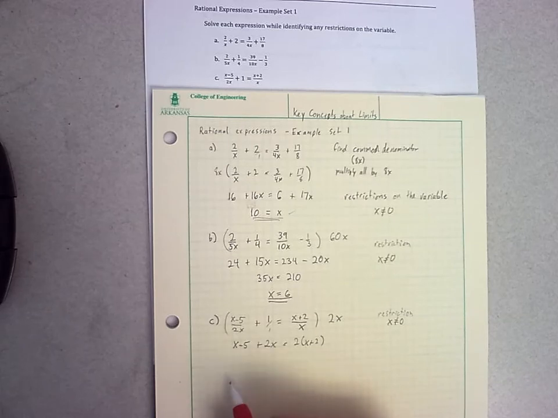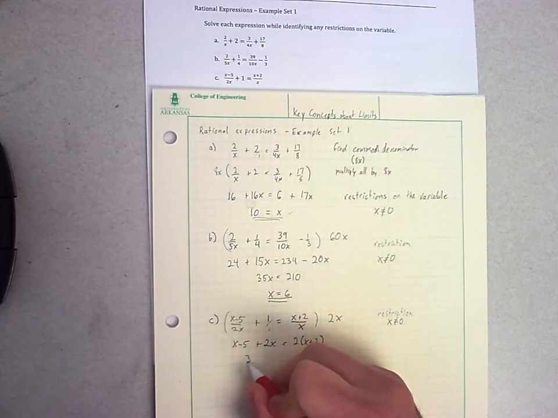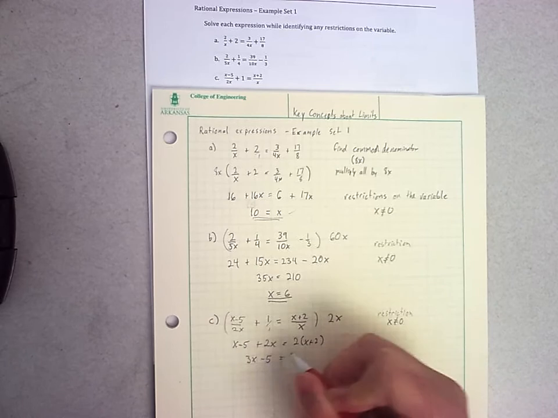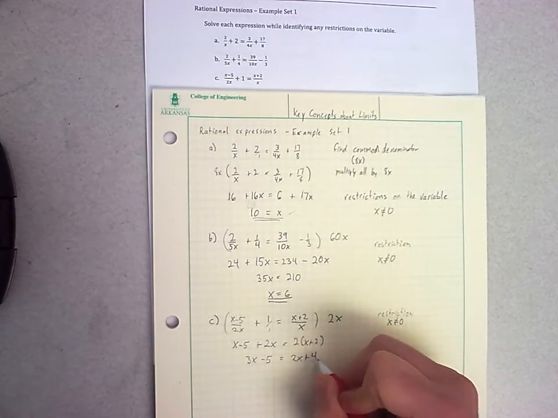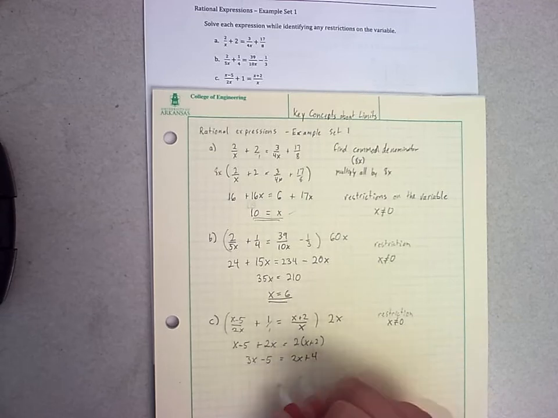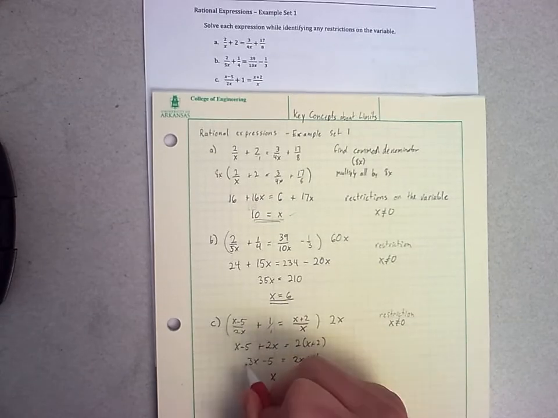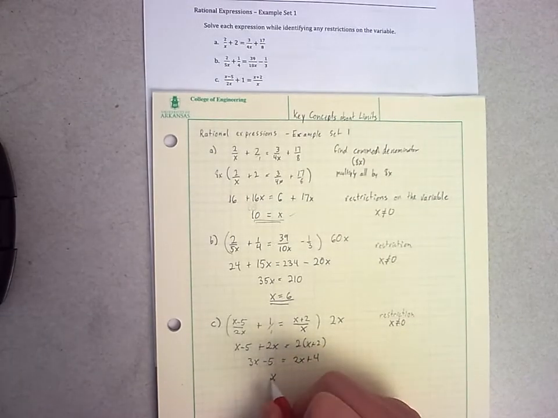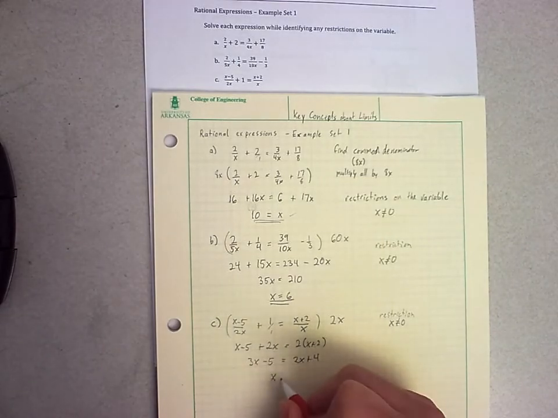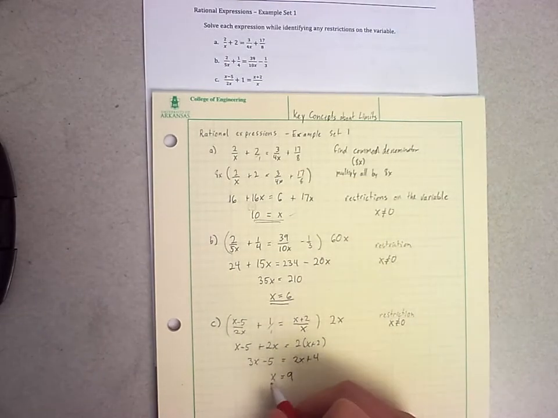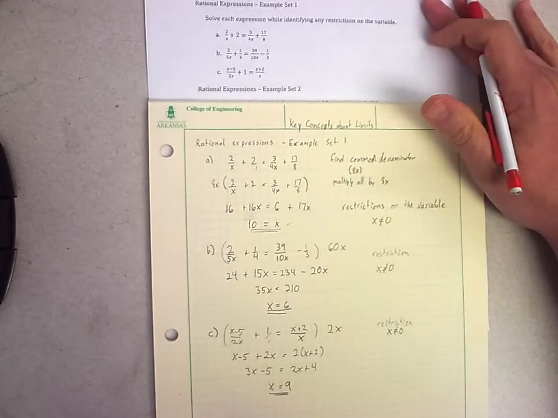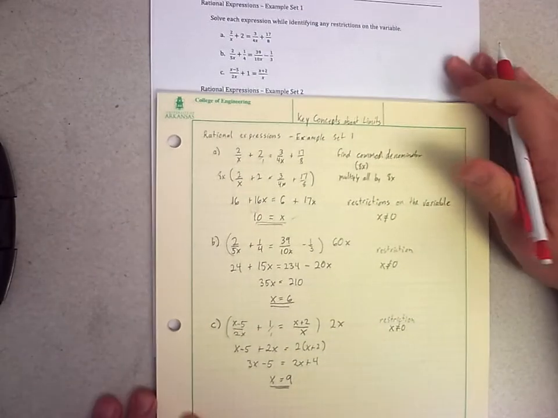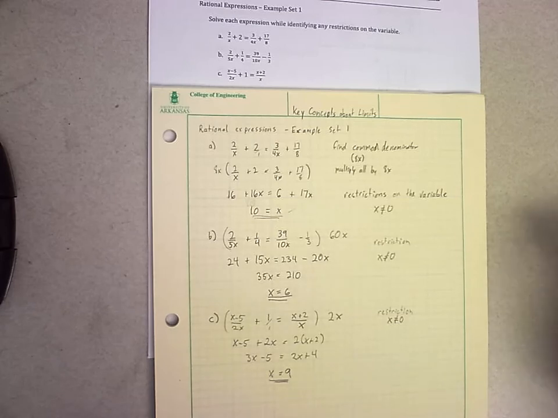Combined terms over here on the left side, I get 3x minus 5. Distribute over on the right side, I get 2x plus 4. Subtracting the 2x, I get 3 minus 2x, I get x. 4 minus a negative 5, I get 9. So I get x equals 9, again with the restriction of x not equal to 0. So nothing that affected me there in this case, but I did want to make the note that the restriction existed.